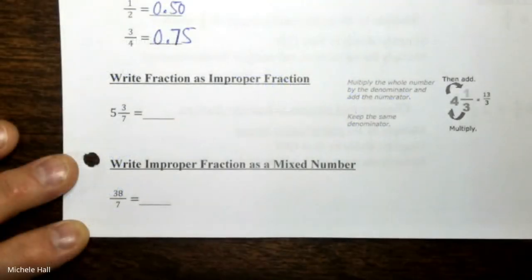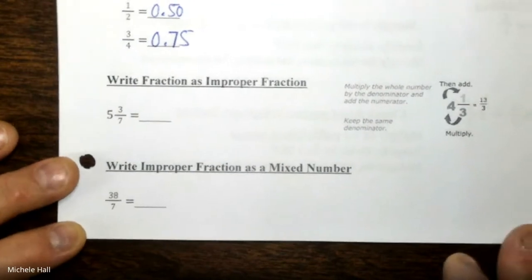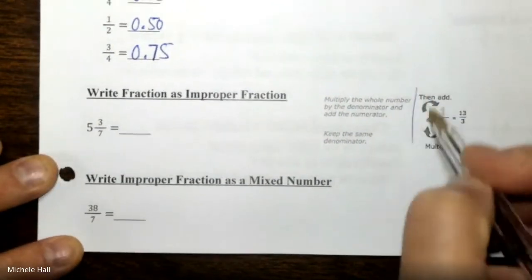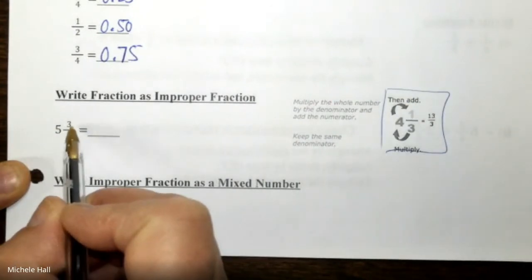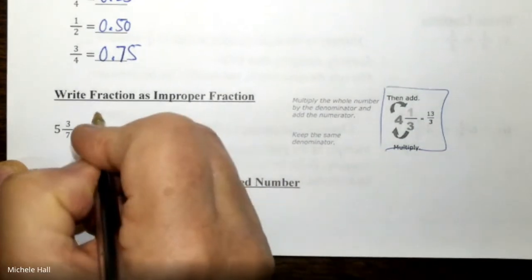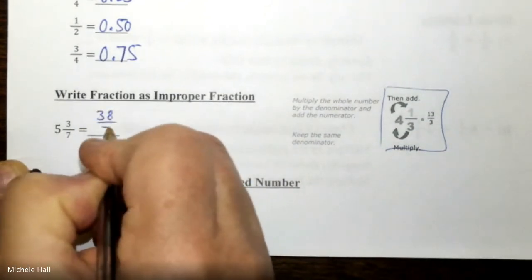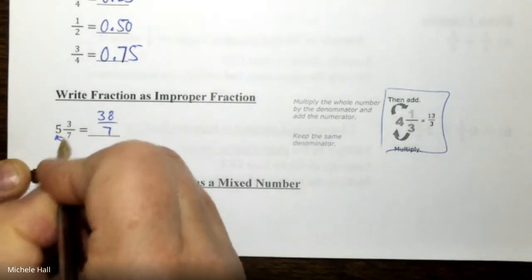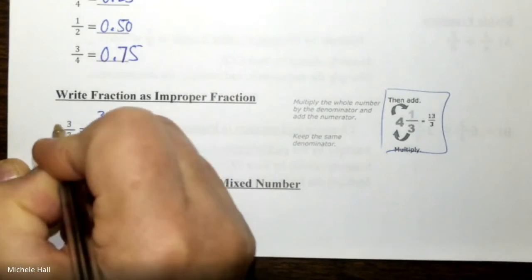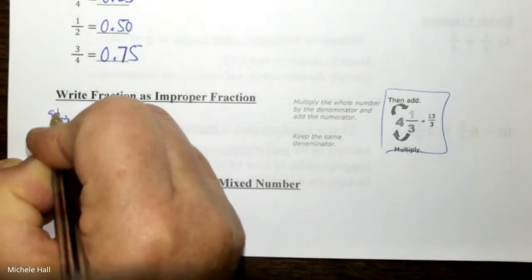It says write a fraction as an improper fraction. And so right here, this is really what we always want to look at. It says that you're going to multiply and then you're going to add. 35 plus 3 is 38 sevenths. 38 sevenths. So you are multiplying and then you are adding.